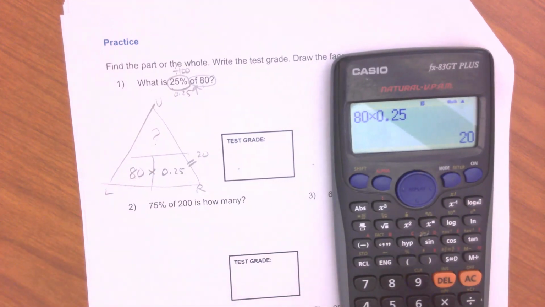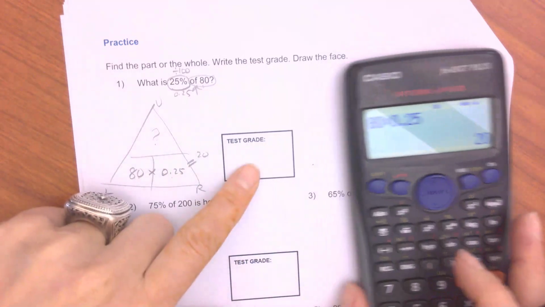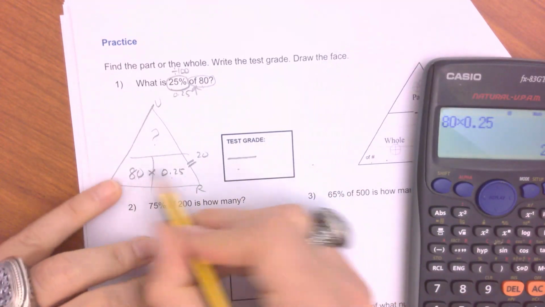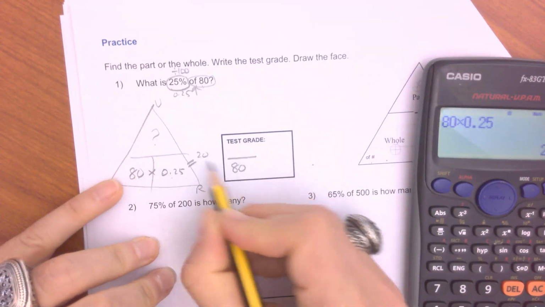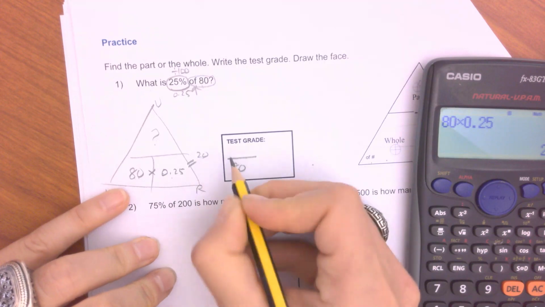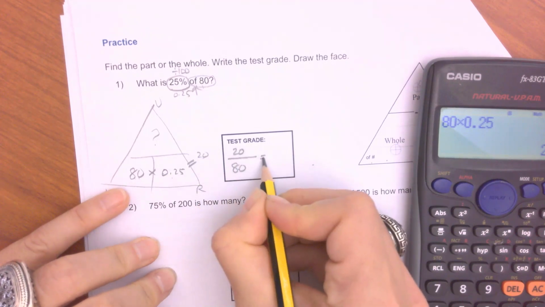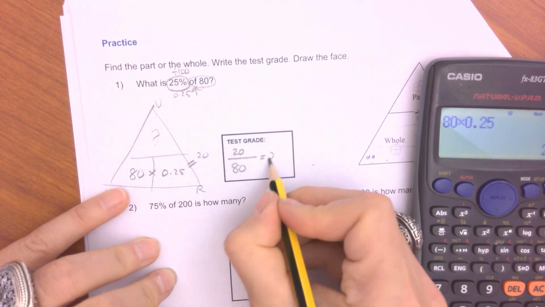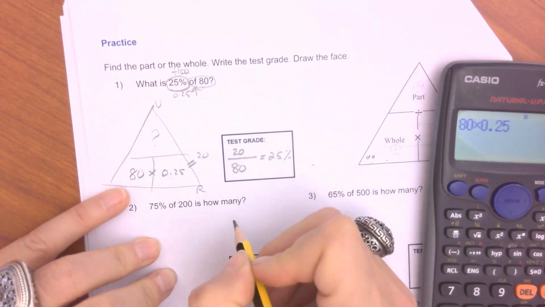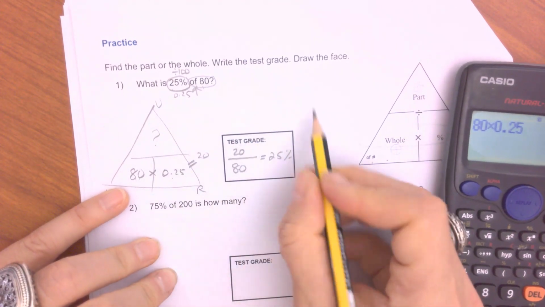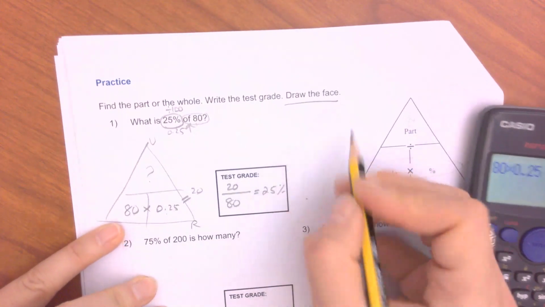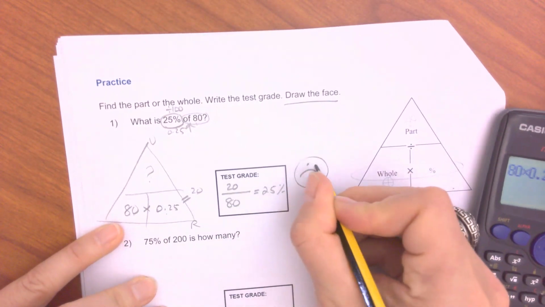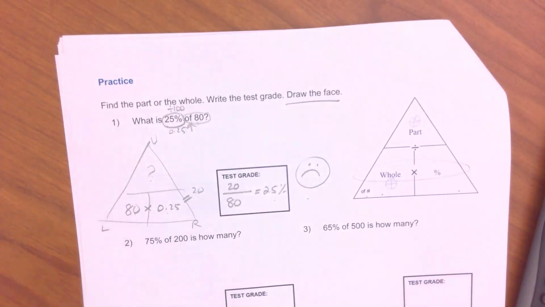The part that helps you really understand this question is thinking of it as a test. So in total you had 80 questions, and the part is how many you got correct. So I got 20 correct, and it says I got 25%. So if you got this on a test, and it says you have to draw the face, this helps you. You have to go, oh, I'm sad, because 25% is not very good. Okay.